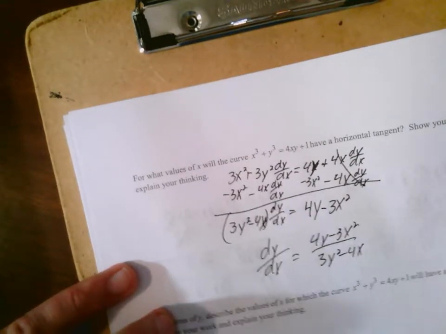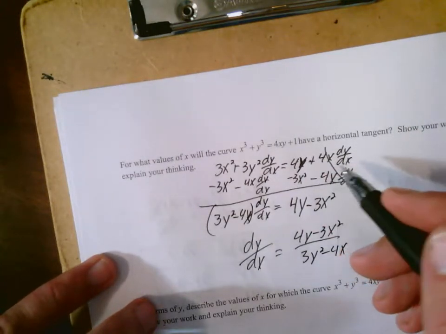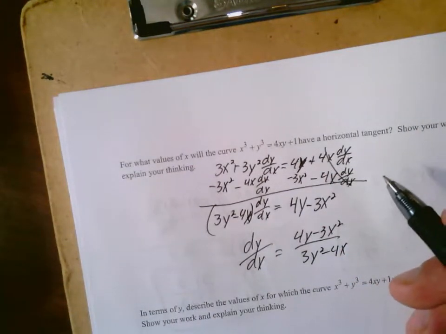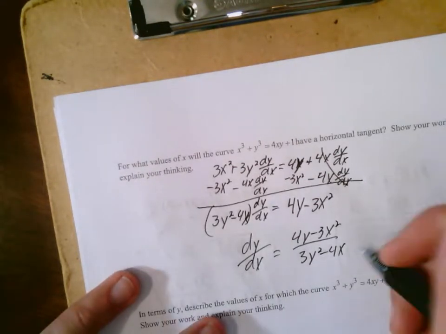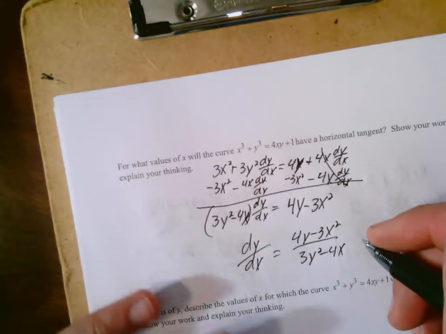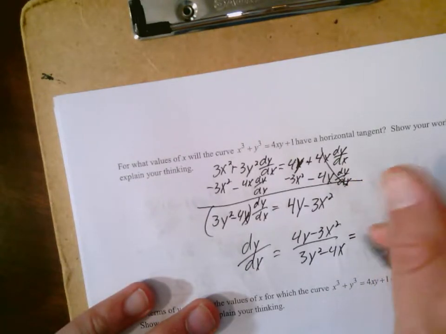There you go. What values of x will the curve have a horizontal tangent? So where does this equal 0?